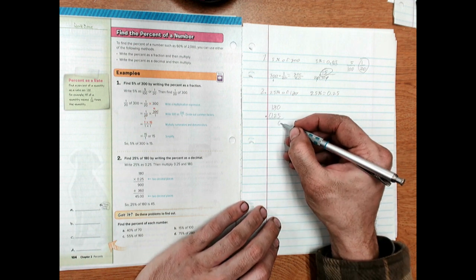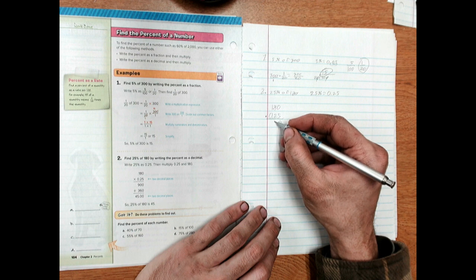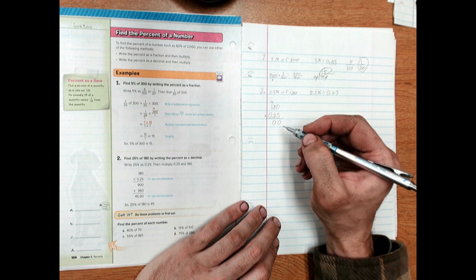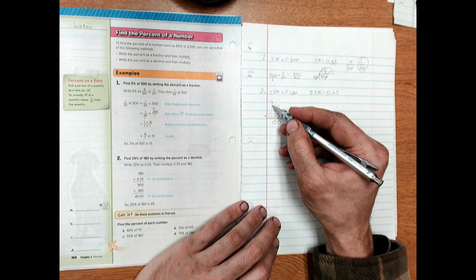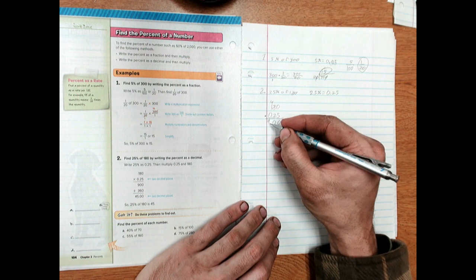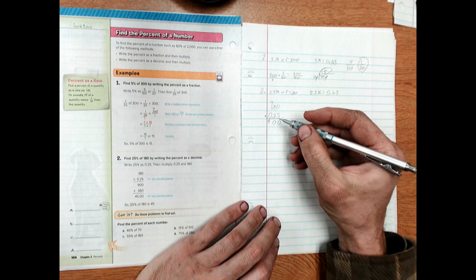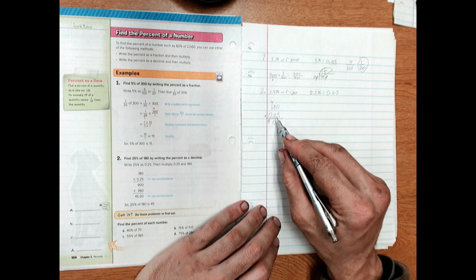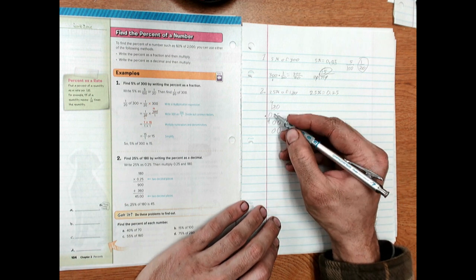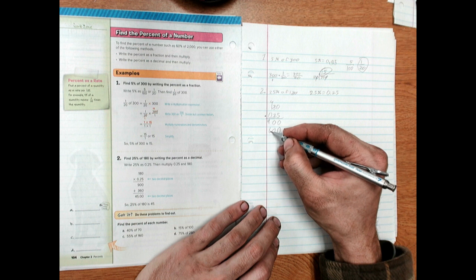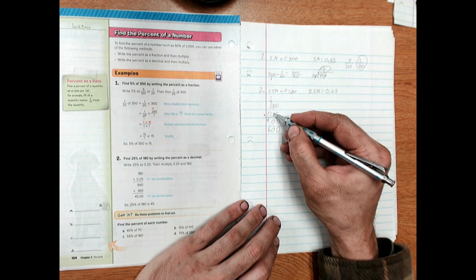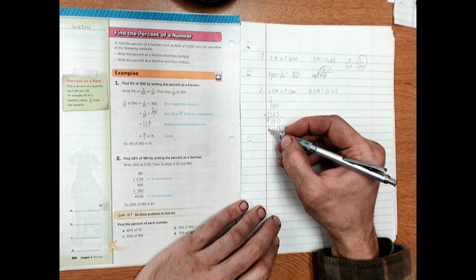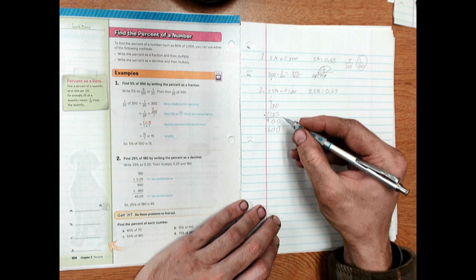5 times 0 is 0. 5 times 8 is 40. 5 times 1 is 5, plus 4 is 9. Now remember to bring down the extra 0. 2 times 0 is 0. 2 times 8 is 16. 2 times 1 is 2, plus the 1 is 3.